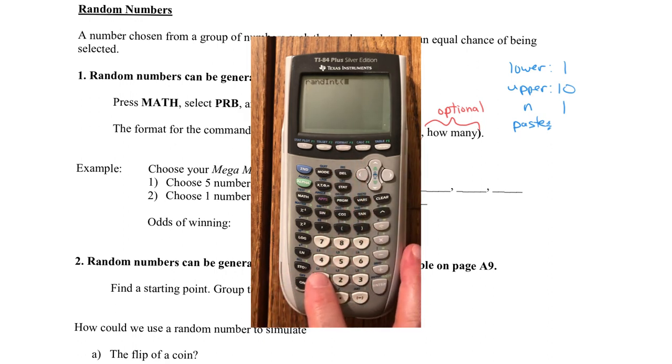The first input is the lower limit, then comma. The comma is right here, then the upper limit, 10. If I just want 1, you don't have to close the parentheses, but I'll close them. I just hit enter, and there it goes. And every time you hit enter, you get a different random integer.